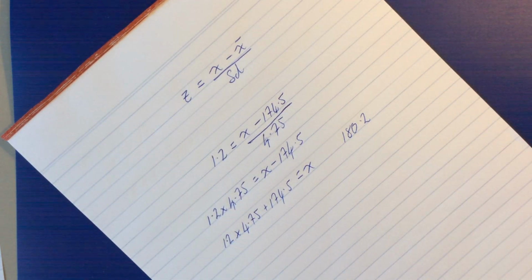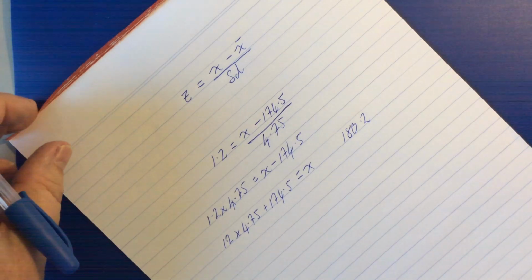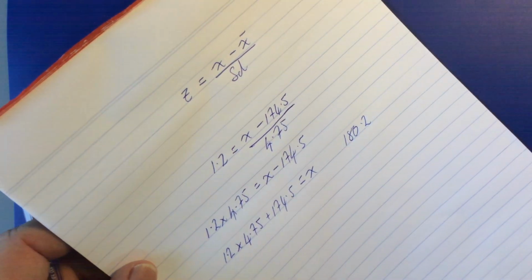Okay, so that's the way in which you do this if you've got a fairly simple calculator. You could even do that by hand, but I think we've left that behind some time ago.